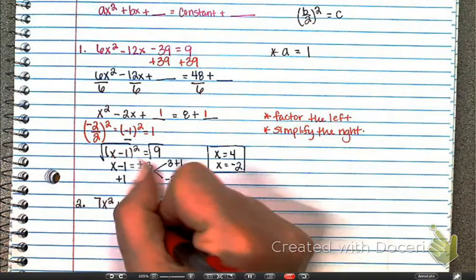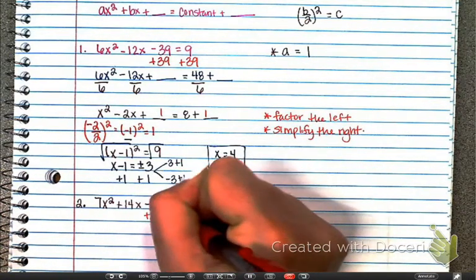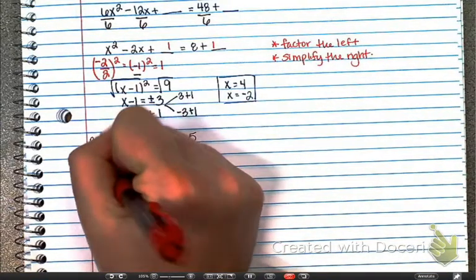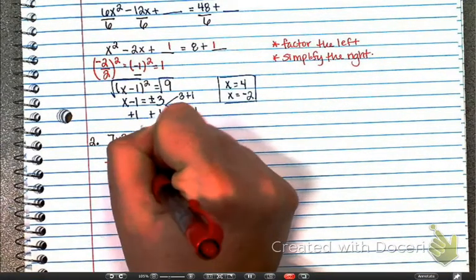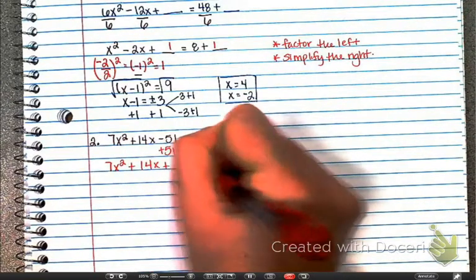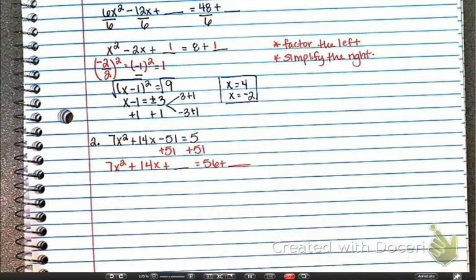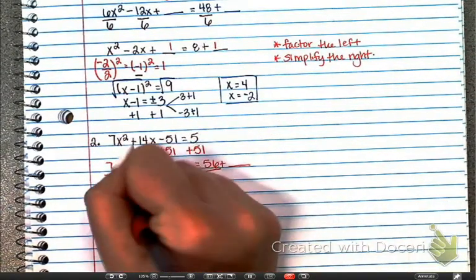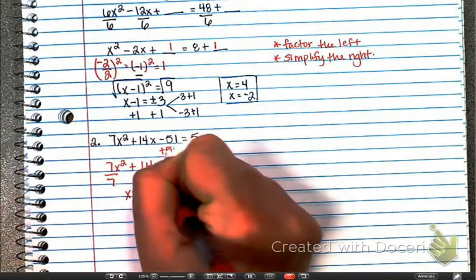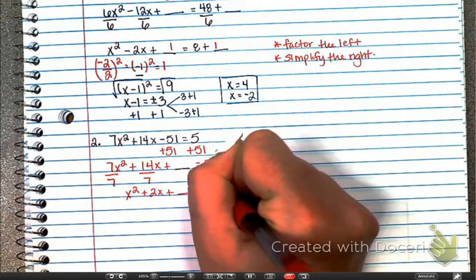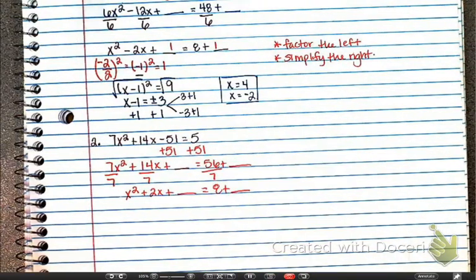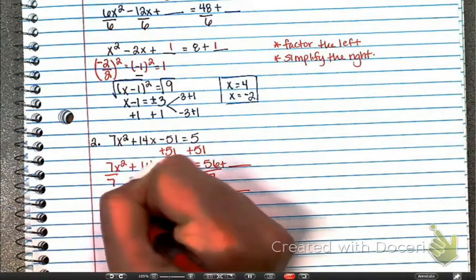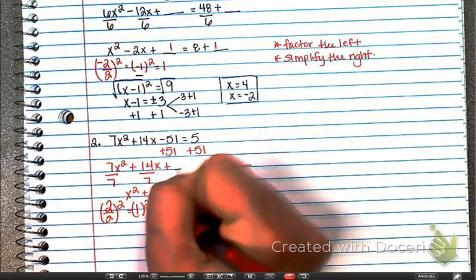So step 1 is going to be to add 51 to both sides. 7x squared plus 14x plus something equals 56 plus something. Divide through by 7. X squared plus 2x plus something equals 8 plus something. 2 divided by 2 squared is 1 squared, which is just a positive 1.